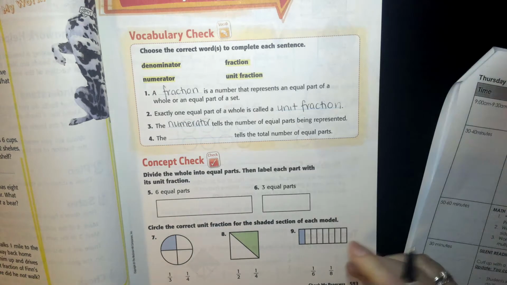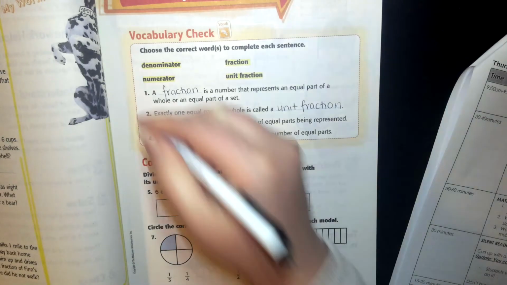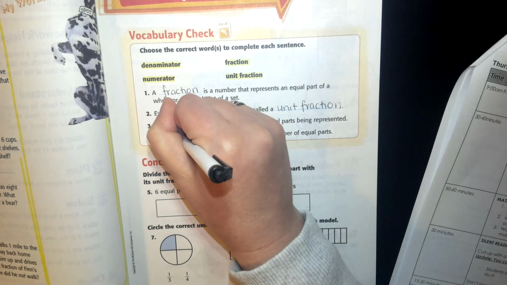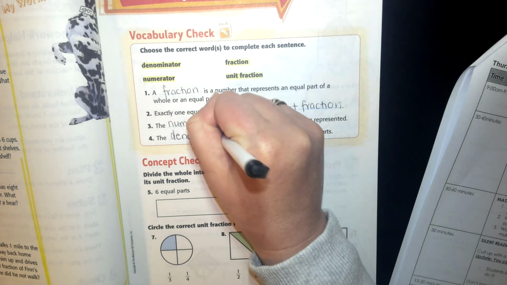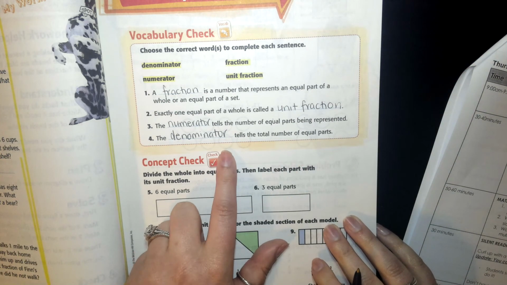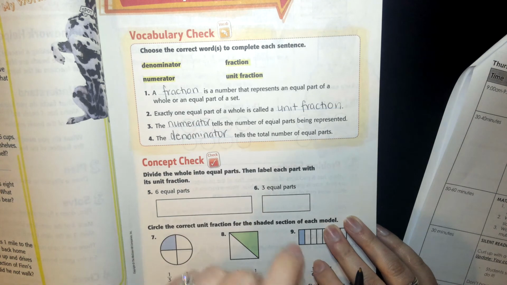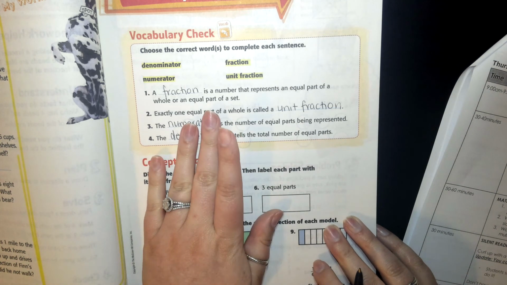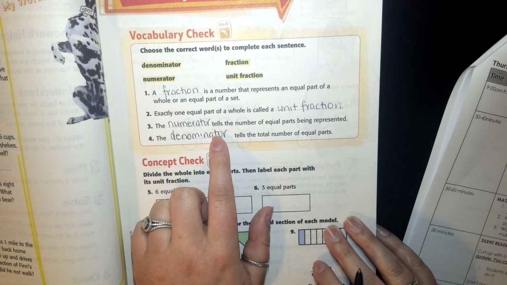Okay, and then the total number of equal parts, or the total number of parts possible, would be the denominator. If you got any of these parts wrong, that's okay. I want you to go back, erase the ones you got wrong, fix them so that you have a great example of what to work on, and then go ahead and review your flashcards from the beginning of this unit.